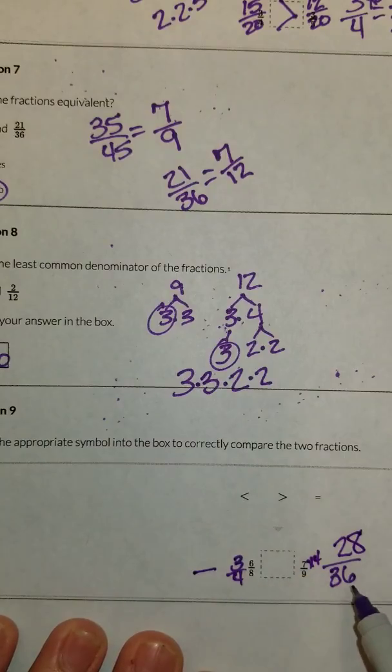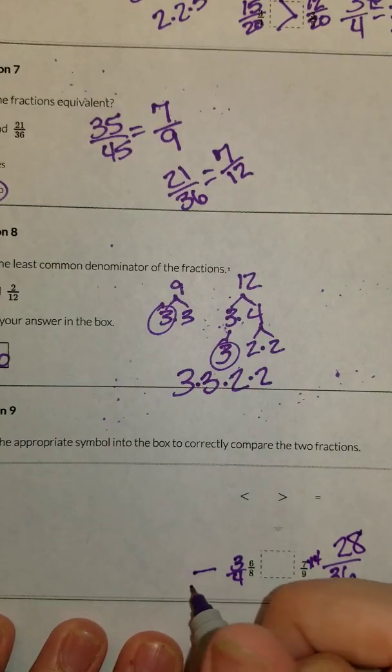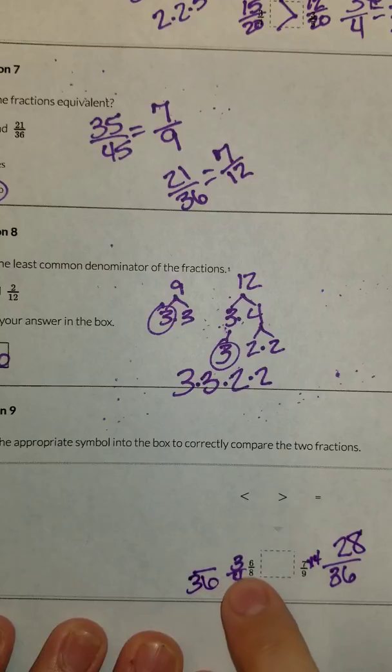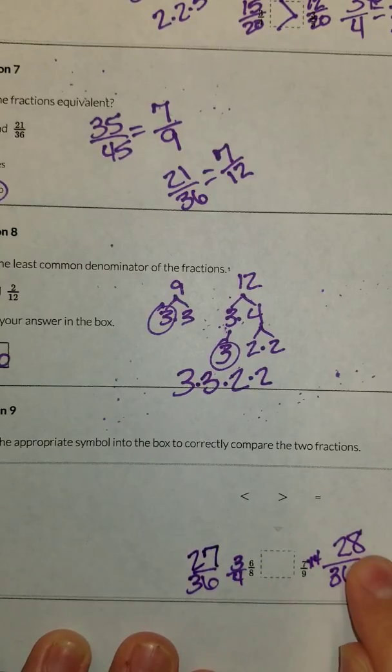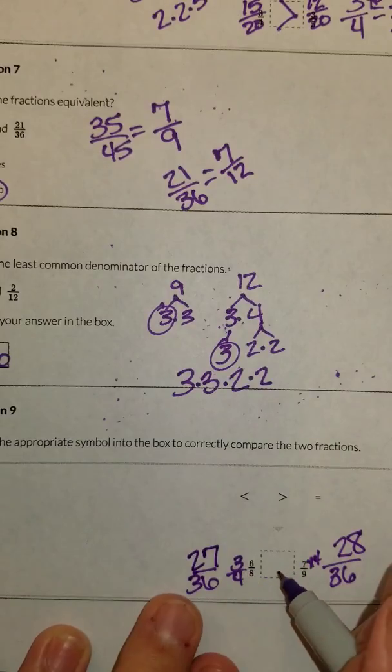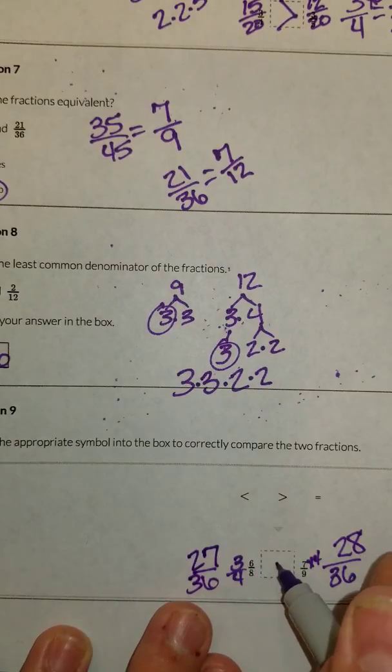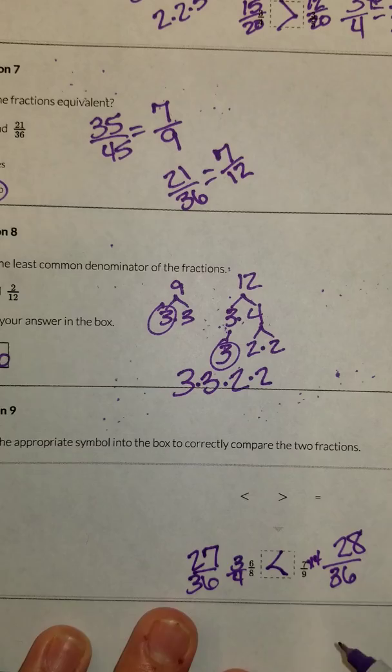And 4 times 9 gives me 36, so 3 times 9 gives me 27. 28 is larger than 27, so 6/8 is less than 7/9.